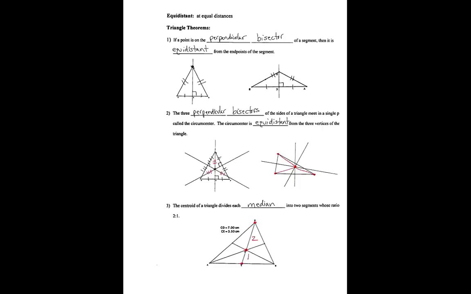So you notice on this diagram, I used my Geometer software program, and from C to D is 7, and from C to E is exactly 3.5, exactly half as long as it was from the vertex to the centroid. So we can use that to find lengths of segments in triangles and find angles and do some things.